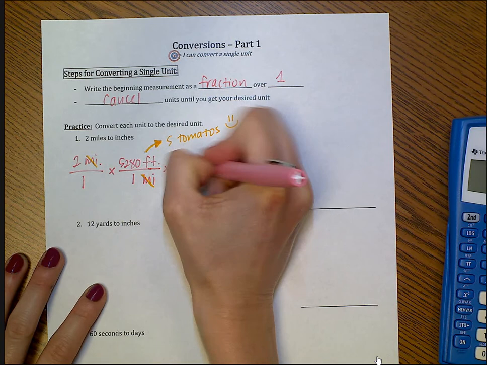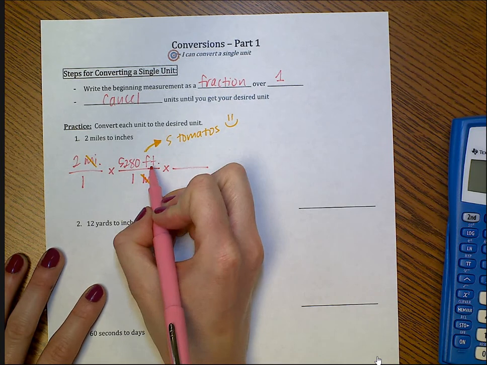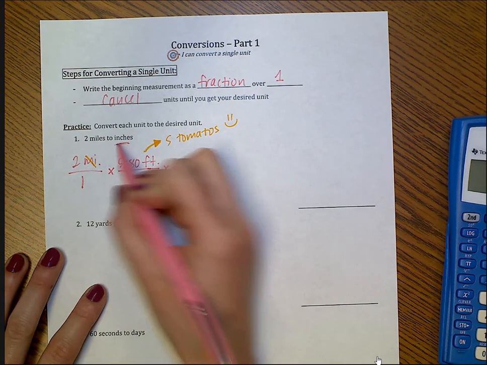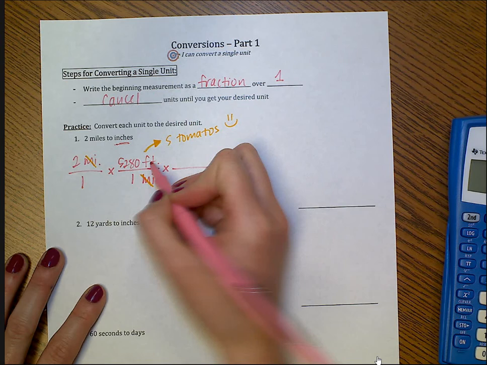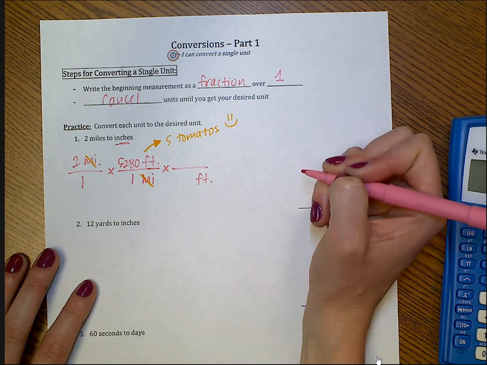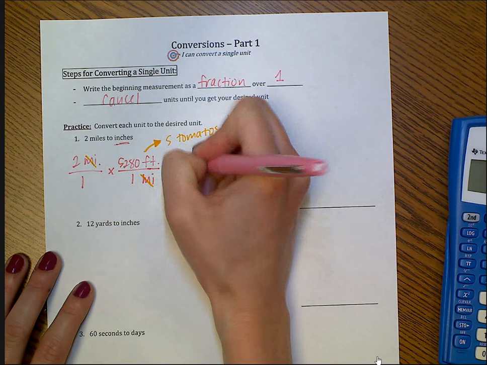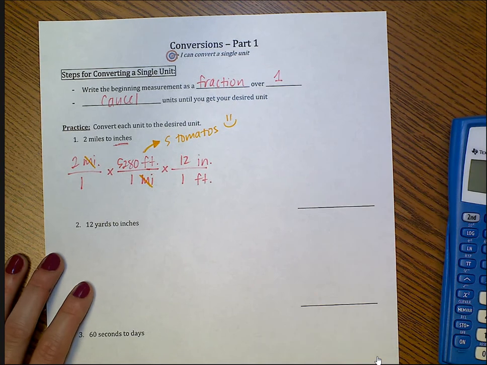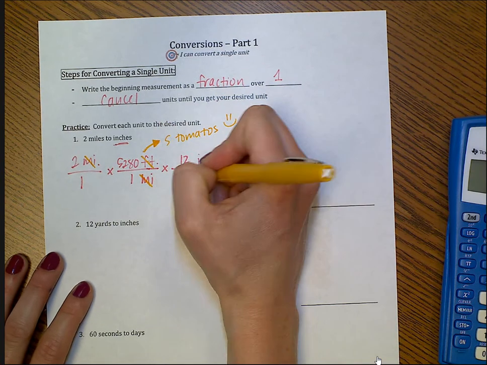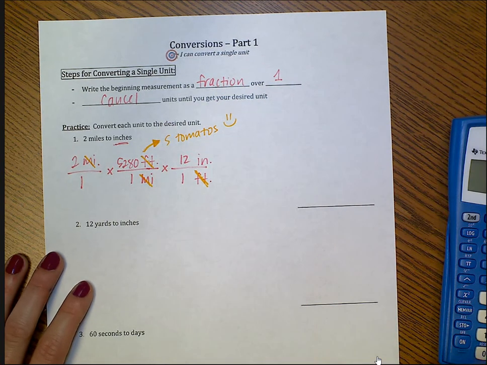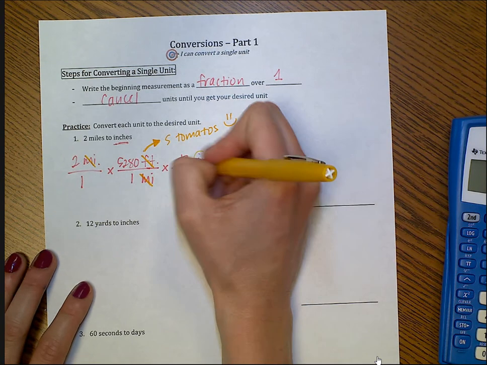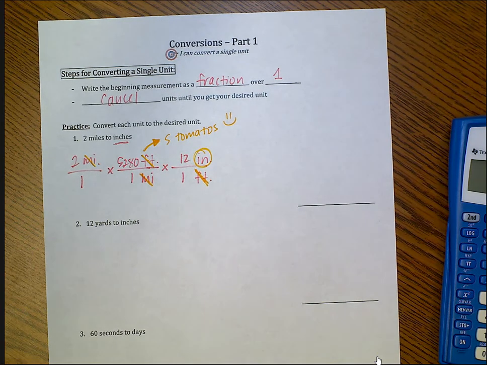If I stopped now, I would be in feet, but I want to convert all the way to inches, so I have to keep multiplying. Now I want feet to cancel, so I'm going to put them on bottom. And hopefully you know that 12 inches is 1 foot. A ruler is a foot, 12 inches. So feet will cancel since it's on top and bottom. And I'm left with inches, which is exactly what I want.